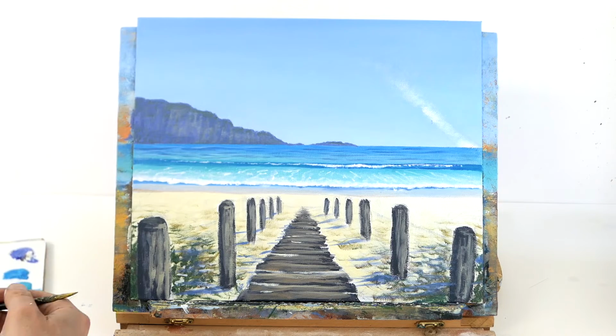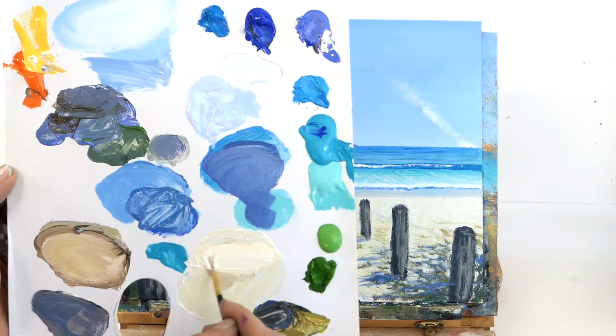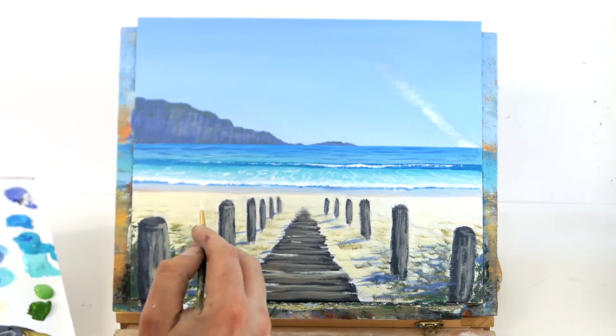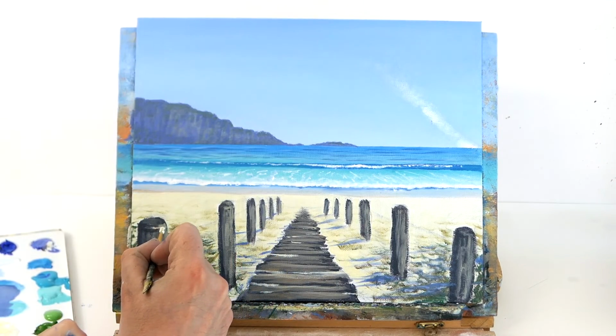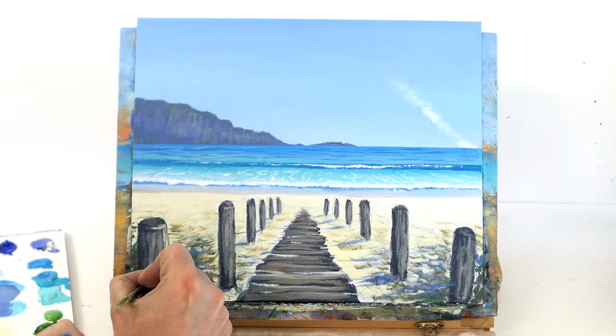Okay. So let's get some of the same colour. Let's add plenty of yellow. Let's just make this highlight look a bit nicer.